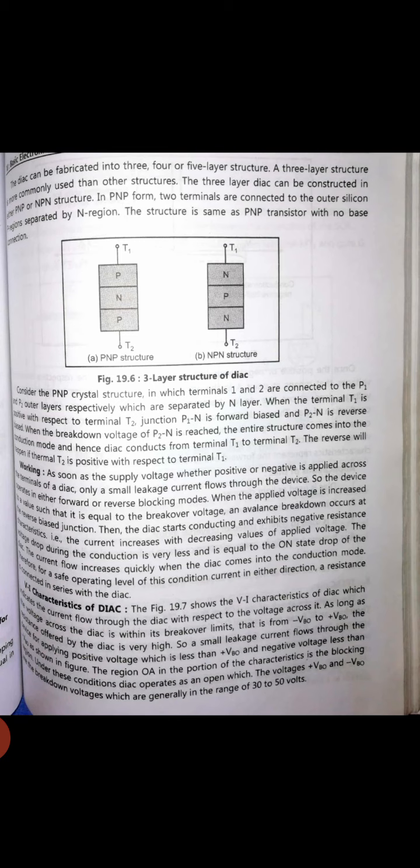VI characteristic of DIAC. Figure shows the VI characteristic of DIAC, which indicates the current flow through the DIAC with respect to the voltage across it. As long as the voltage across the DIAC is within its breakover limit, that is from minus VBO to plus VBO, the resistance offered by the DIAC is very high.